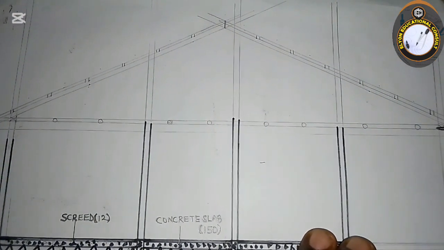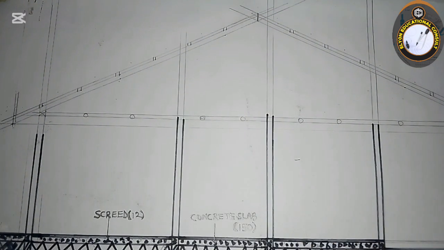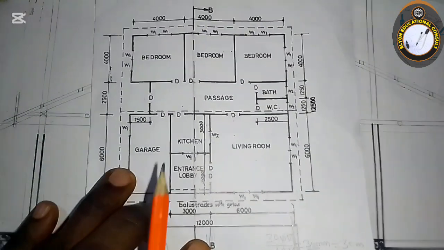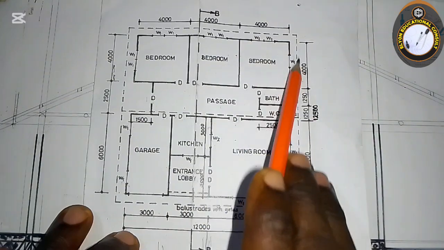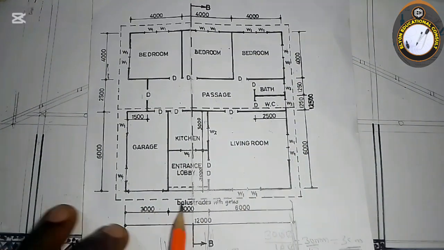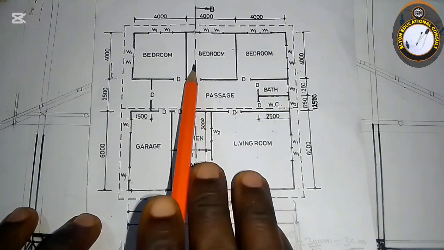So the next thing we are going to be showing now is the roof material, like I showed earlier in this floor plan. All these broken lines here, they indicate the roof that is covering the whole building.